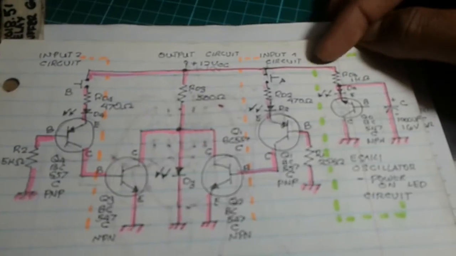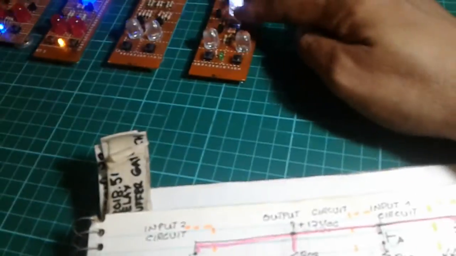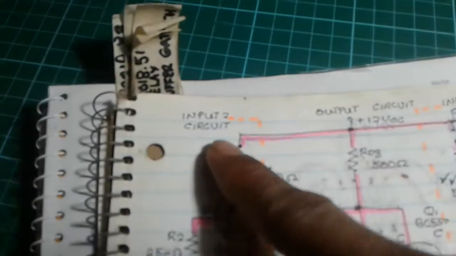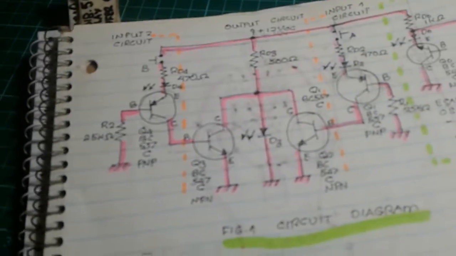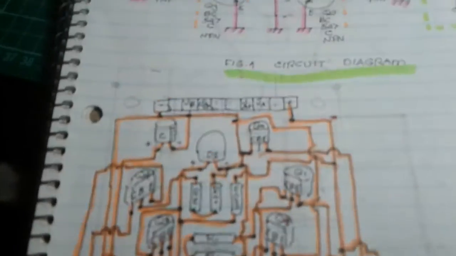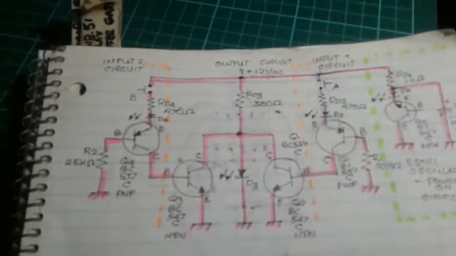This is the input 1 circuit, this one. Output, that is in the middle. And then this is also an input 2 circuit using PNP. We have the layout here.